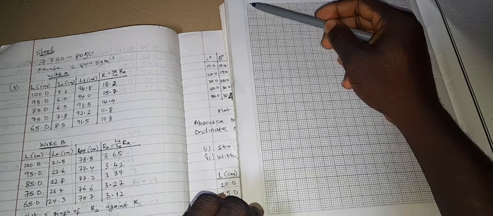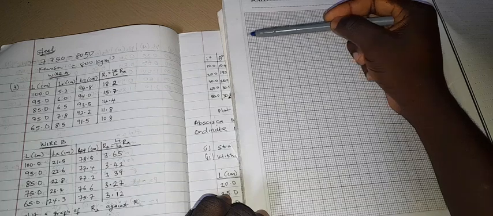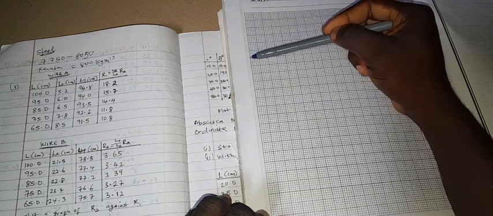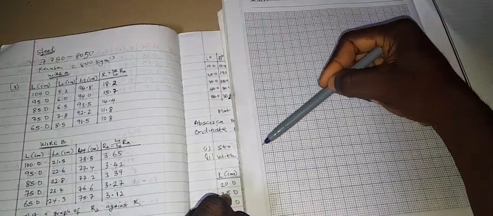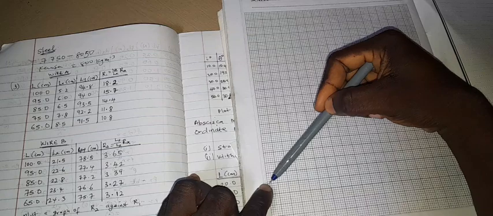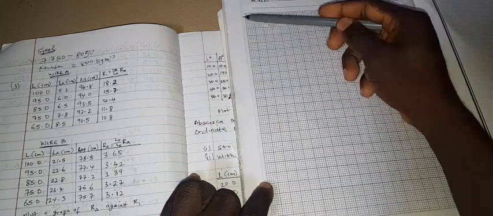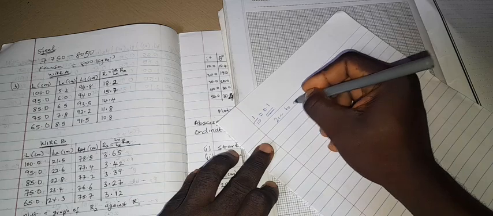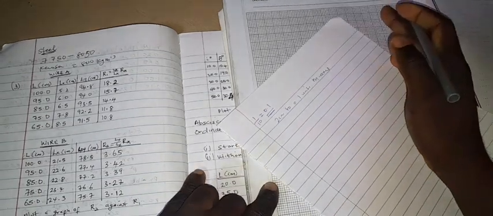I'm sure that your standard graph has 2 cm each. So this is 2 cm, from here to here is 2 cm, another 2 cm, 2 cm. So when I do this, 1, 2, 3, 4, 5, 6, 7, 8, 9, 10, you see that I've been able to divide this into 10 places already, and my scale would then be 2 cm to 0.1 unit on that M axis. So that's how I'll be able to determine my scale.